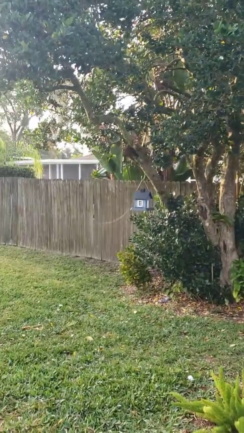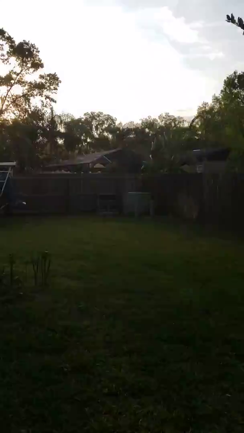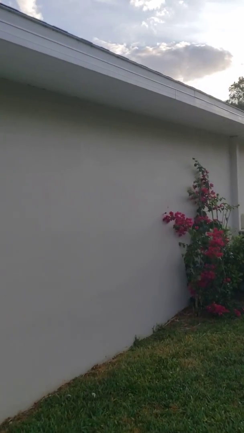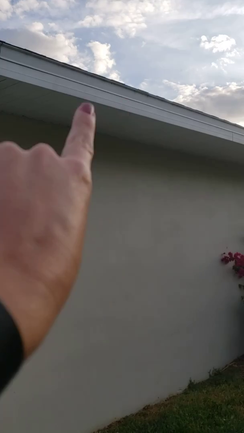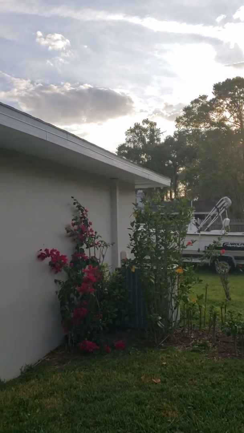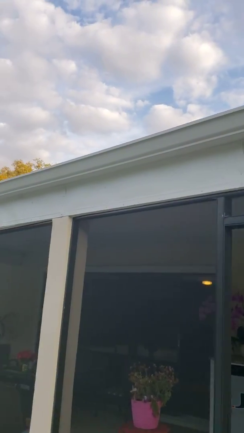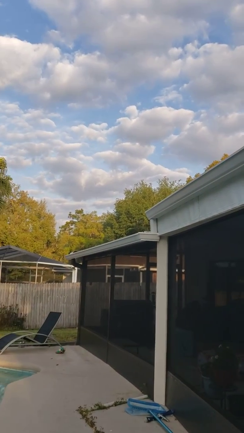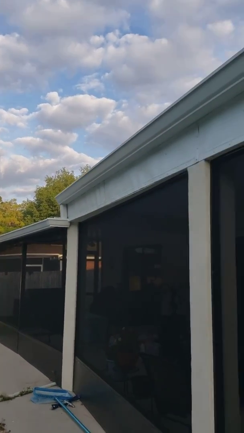So these are some examples of perimeter. If we turn and go up to my house, this stuff up here is called soffit, and it goes all the way around the perimeter of my house. So it's going to border my entire house. We'll come back in.